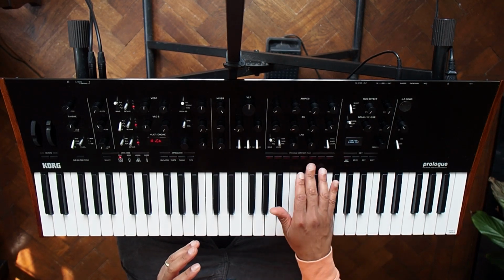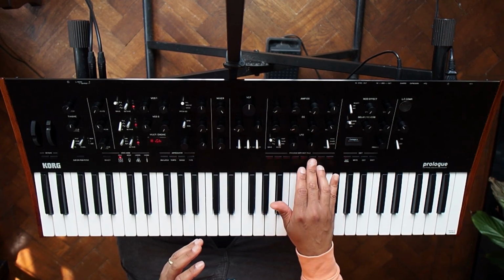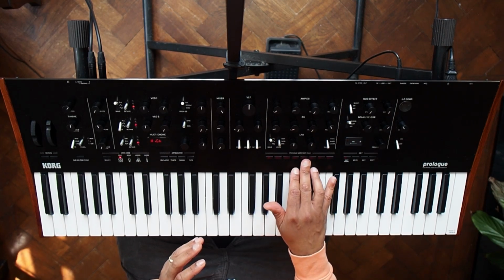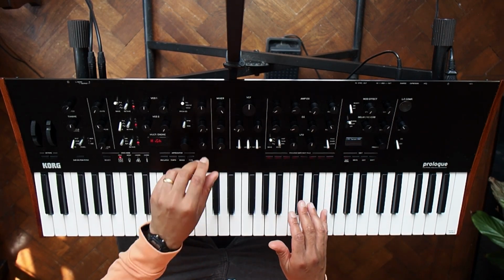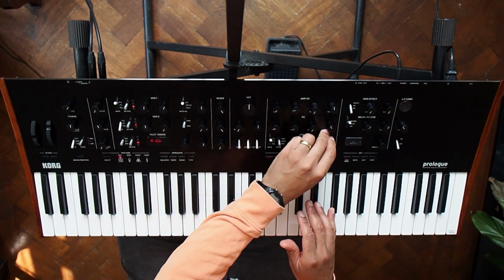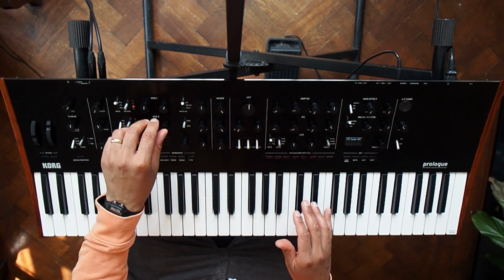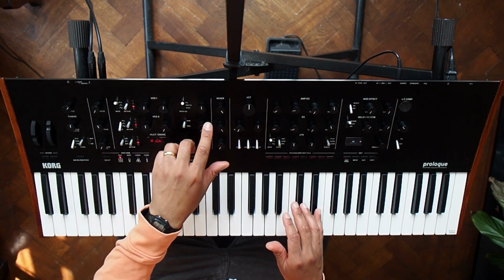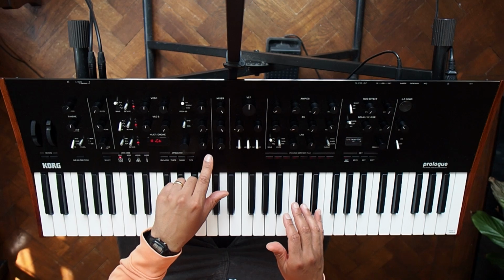So we have some further options in the menu. So if I go into the menu, button 5, we can have it so that the LFO targets all of the sound sources, so VCO1, VCO2, and the multi-engine.